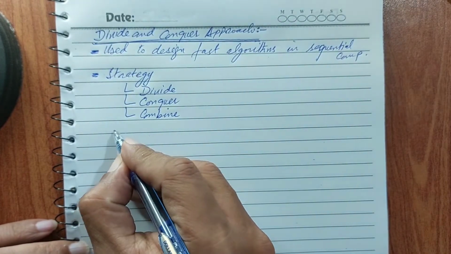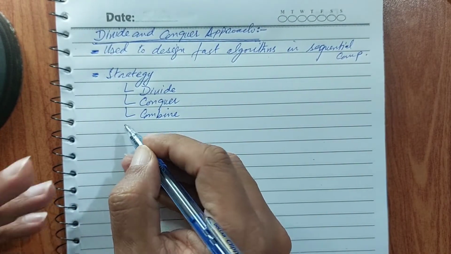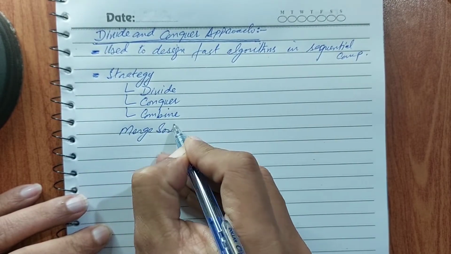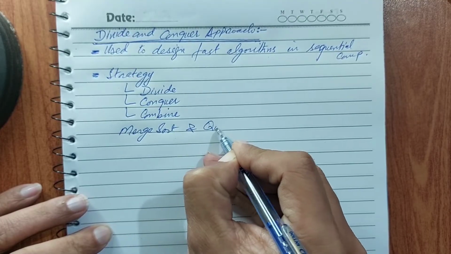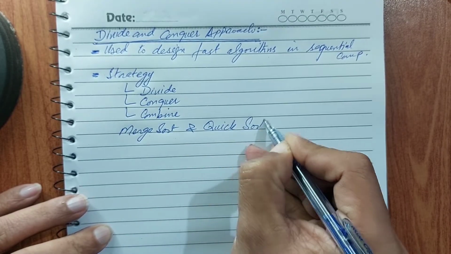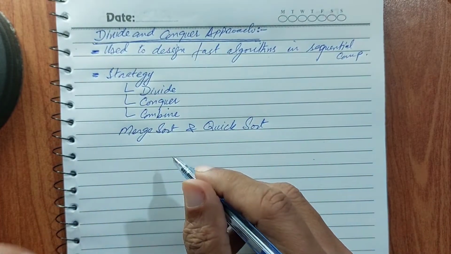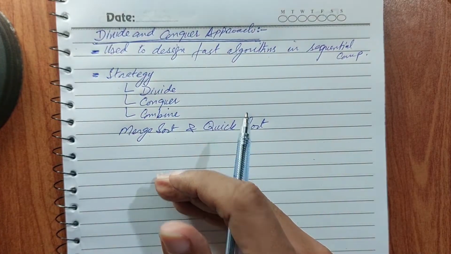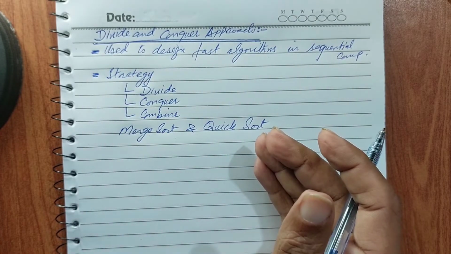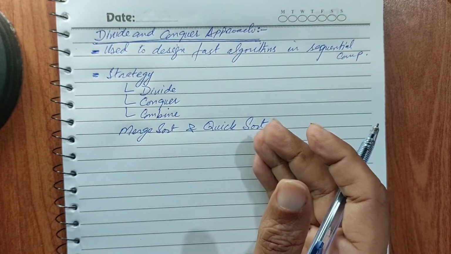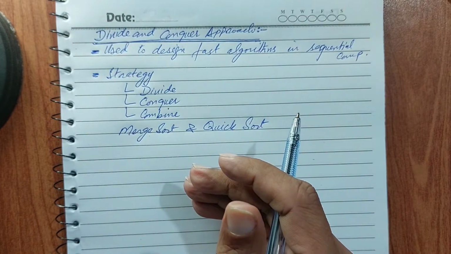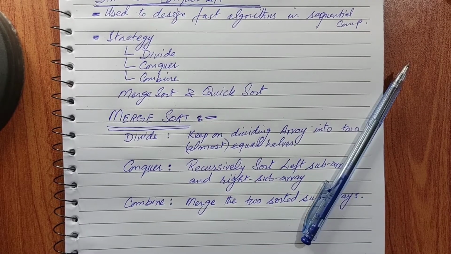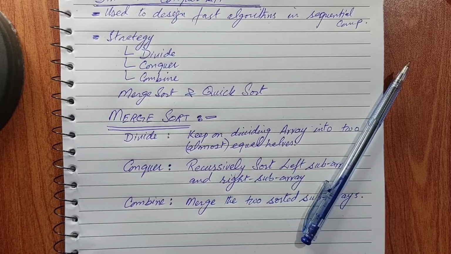Using this approach, we are going to study two algorithms, that is merge sort and quick sort. This is basically with reference to how we have to analyze the best case, worst case, and the average case. We can see the three analyses in the quick sort, and the best case and the worst case we are going to study in the merge sort. So now let's start with the merge sort.